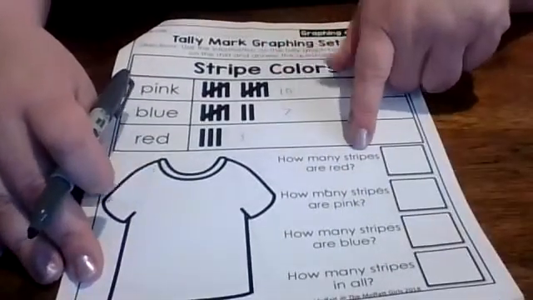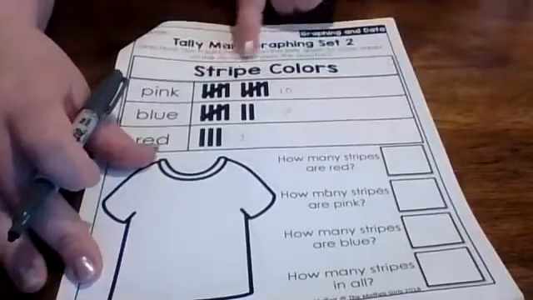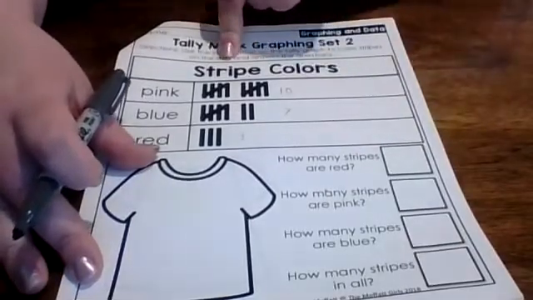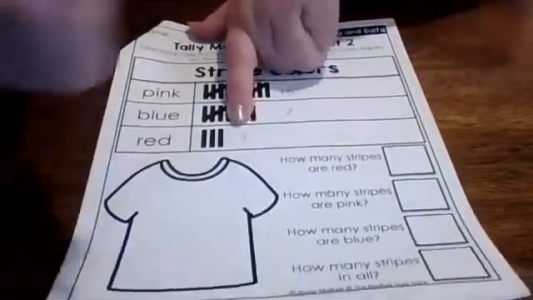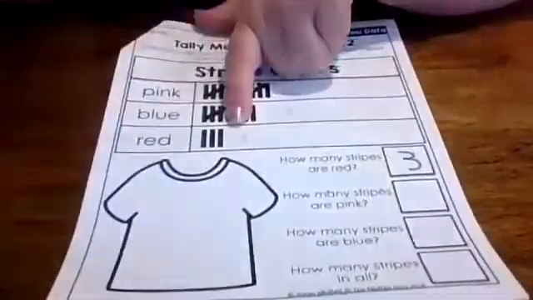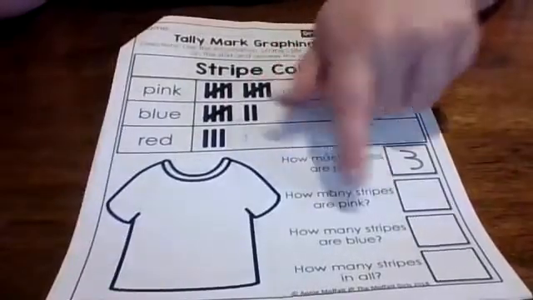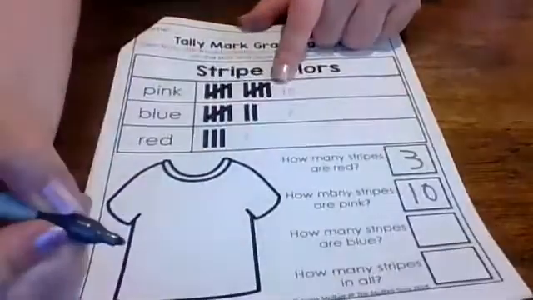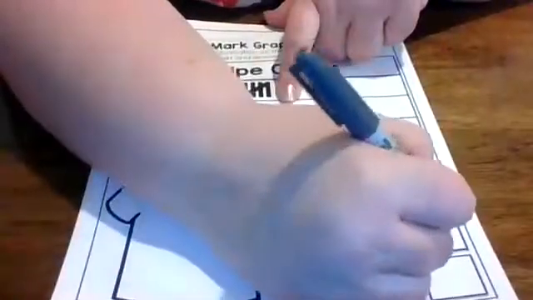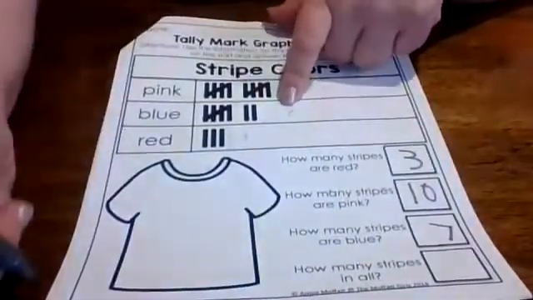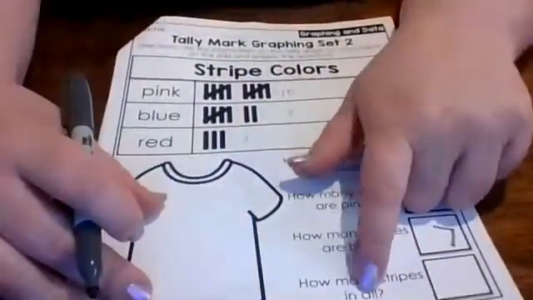How many stripes? Oh, it says stripe, not shirt. I was reading it upside down. How many stripes are red? Well, we just did that, 3. And we're going to write it there. How many stripes are pink? Oh, look at that. 10. How many stripes are blue? Did we already figure that out? We sure did.